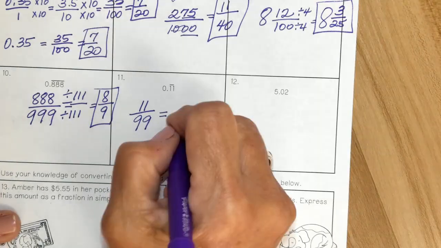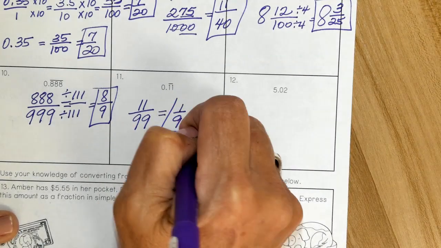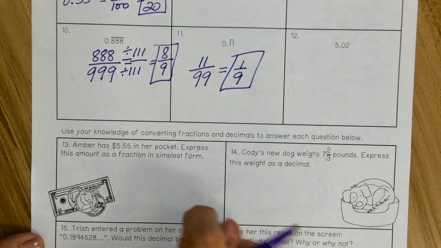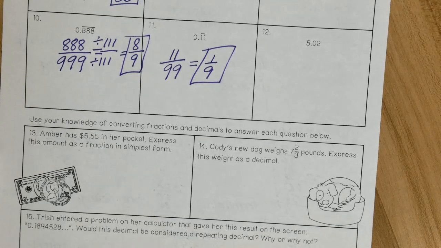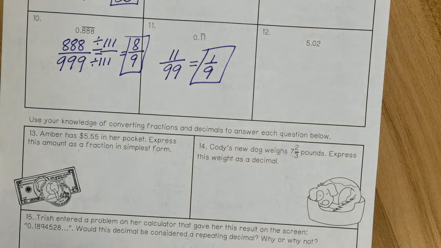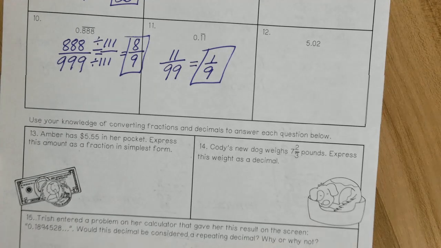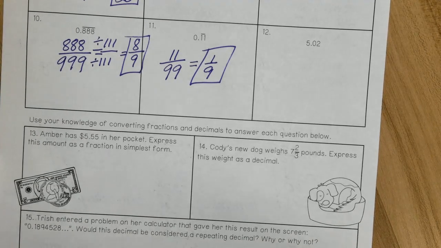Okay. Now, what I want you to do is do this one and 13, 14, 15 by yourself, and I'll come by and check. I'll pass out your homework paper, which is the fractions and decimals independent practice worksheet, and I'll pass that out to you right now. And that is due on Friday, okay?